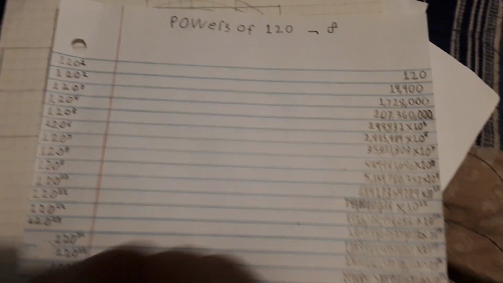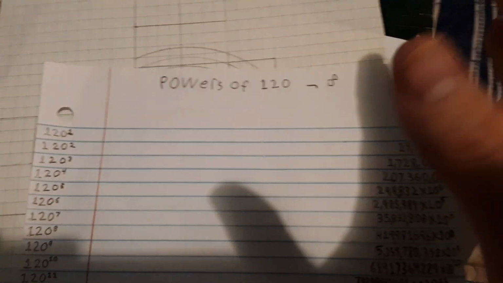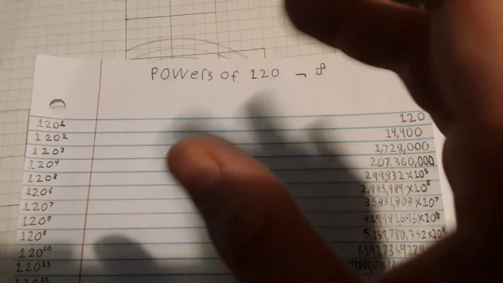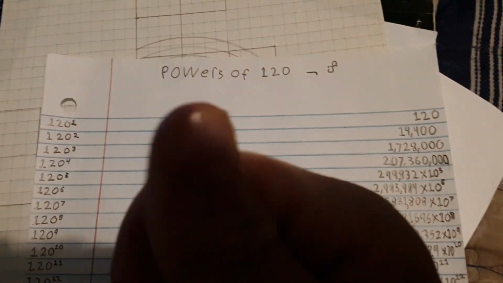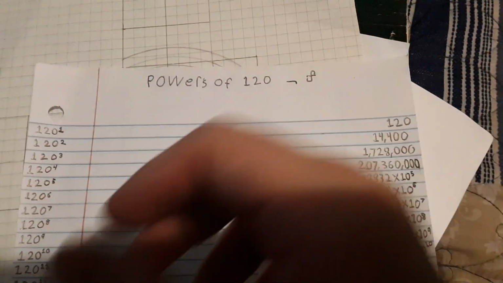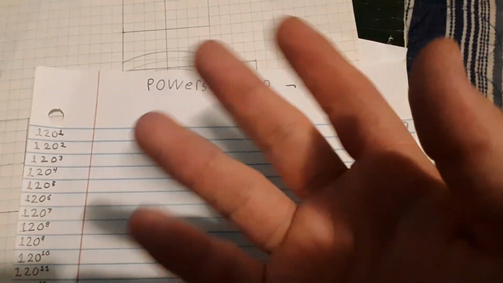Now, what you might be saying is, why 120? Well, this ties in not only to Eric Larson's work, who made a channel called Duodecimal Division, but it also aligns with certain Babylonian principles, like the fact that the Babylonians used a base 60.